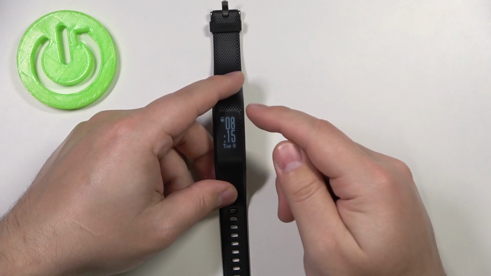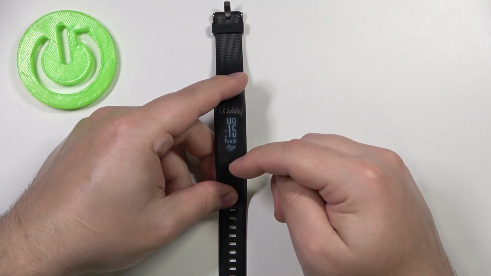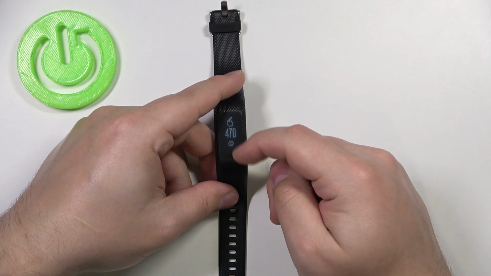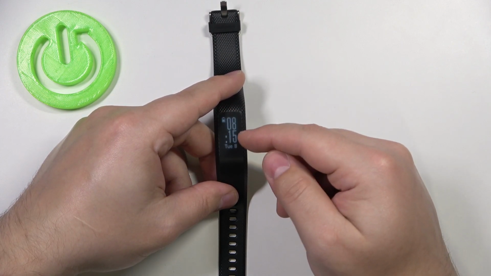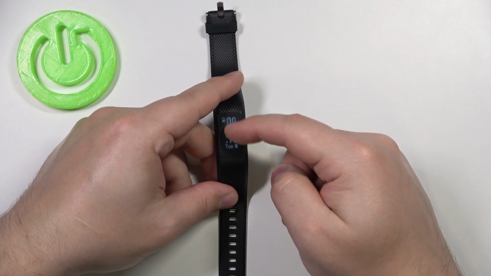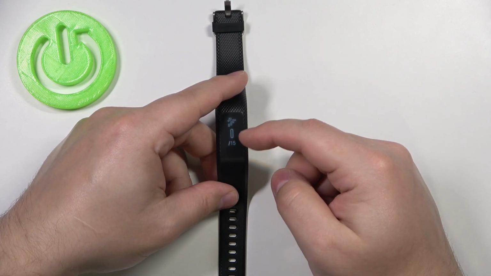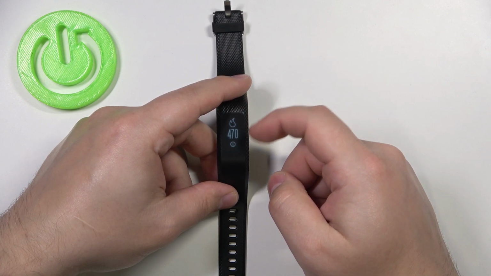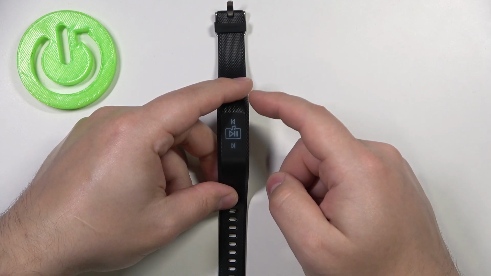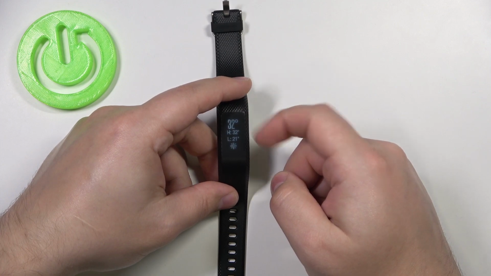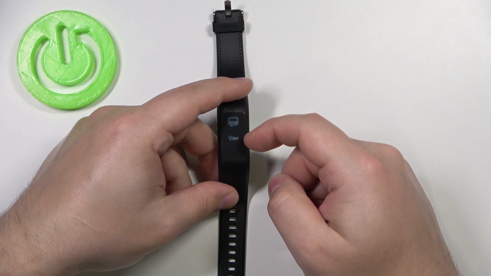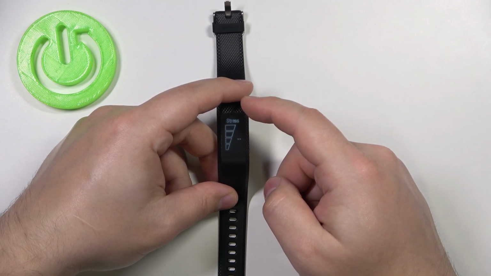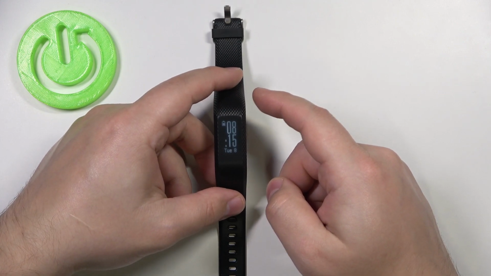Basically, once you wake up the screen, you can swipe up and down on the screen to scroll through the list of widgets. And we have widgets like time and date, that's the first one, with the time. Then we have floors, intensity, I believe, of training, calories burned, distance, music controls, weather, notifications, heart rate, stress level, and time and date.